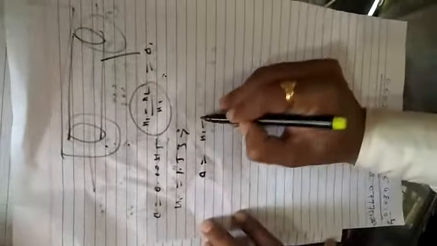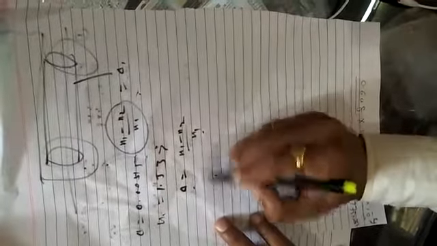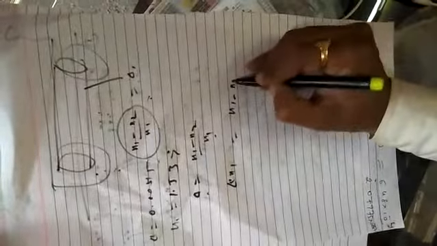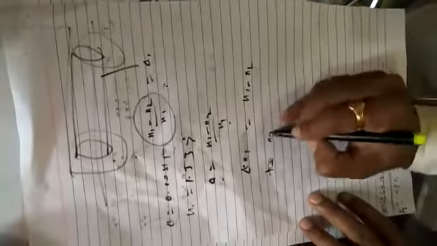So what is the formula? We know the fractional index change delta is n1 minus n2 divided by n1. I want n2, therefore delta n1 is equal to n1 minus n2, or n2 is equal to n1 minus delta n1.